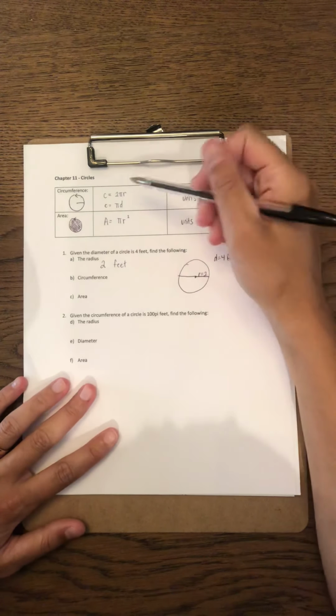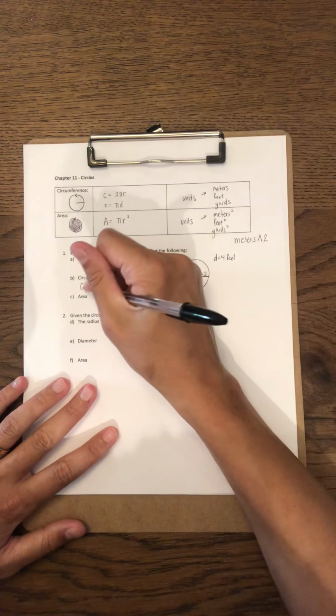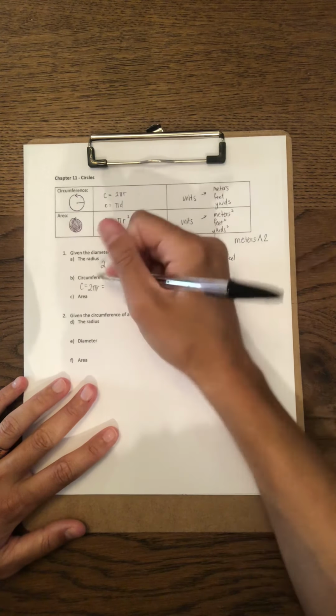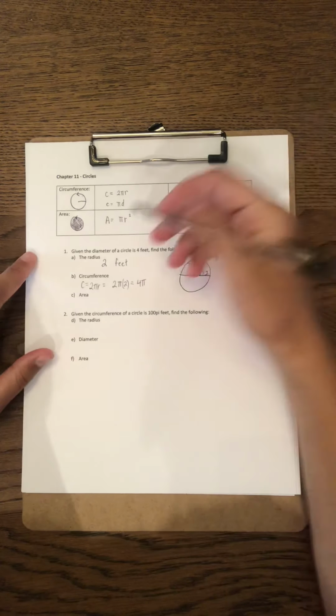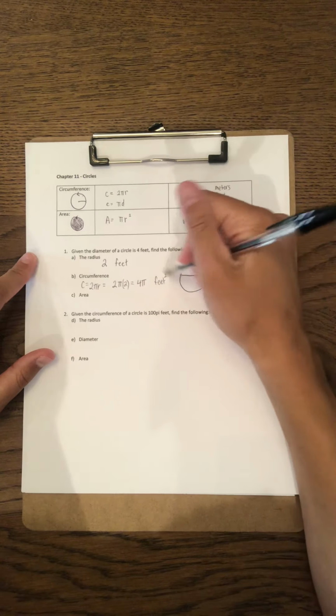The circumference, we can either use 2 pi r or pi times diameter. So 2 pi r, that would be 2 times pi times r, the radius is 2, which is 4 pi, which makes sense because if we use pi times diameter, that would just be pi times 4. And that is feet, but again, you're not putting units in your answers on Schoology.